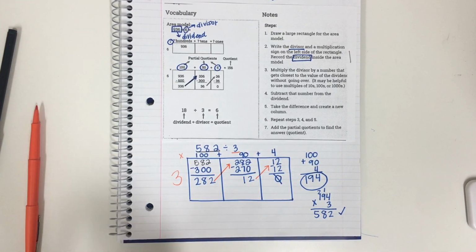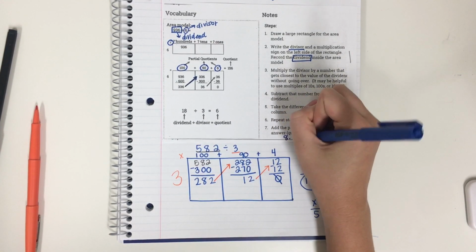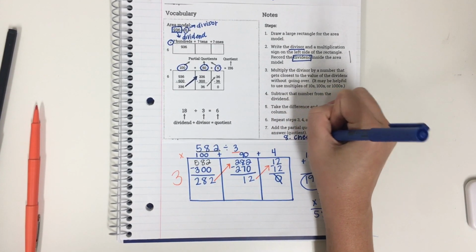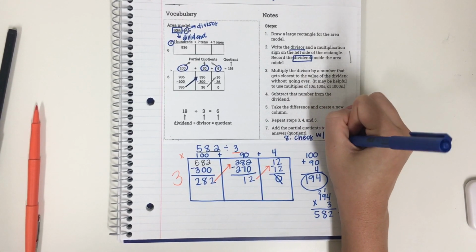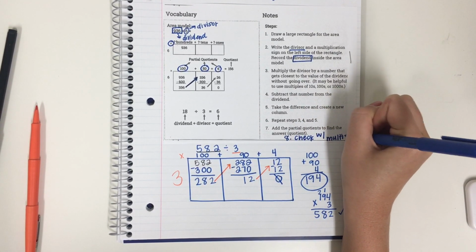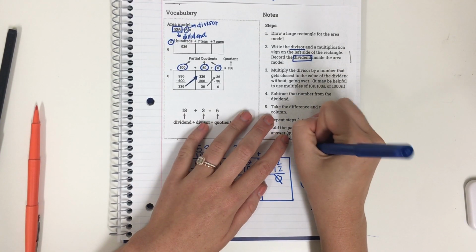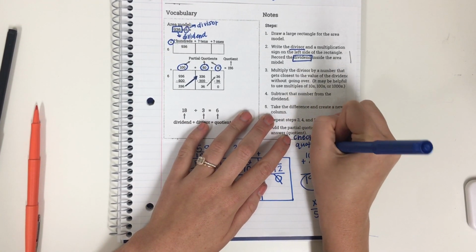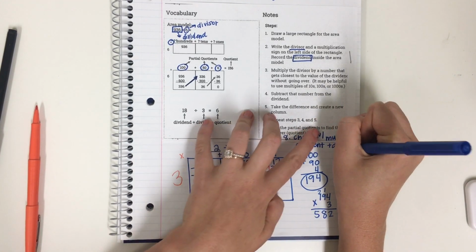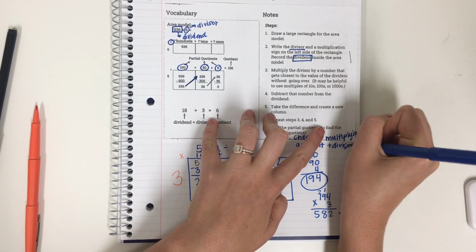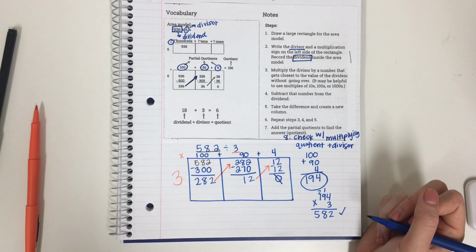Yep. So let's add: check by multiplying quotient and divisor. That will tell you if your answer is correct.